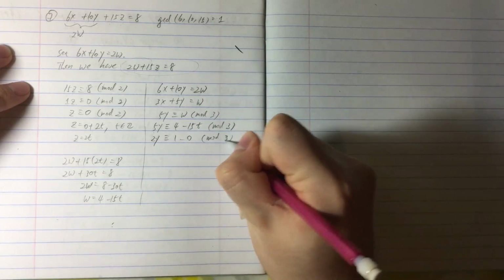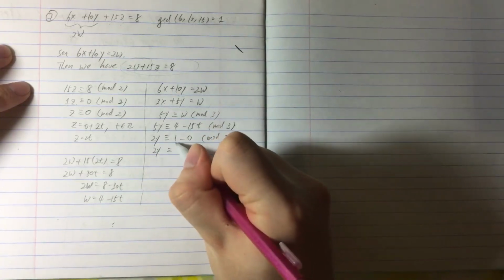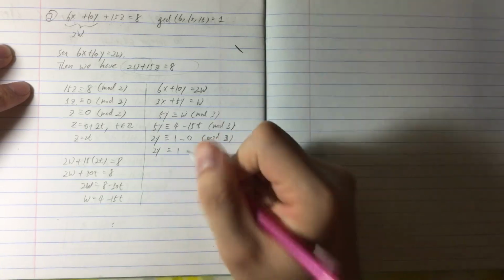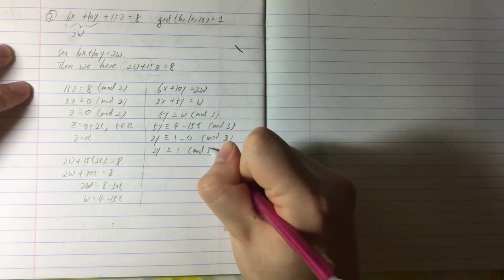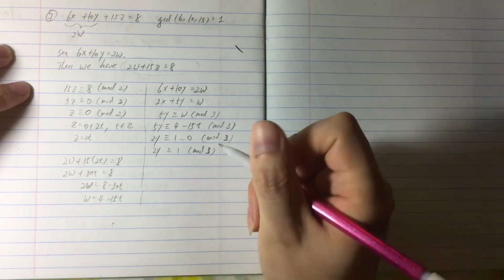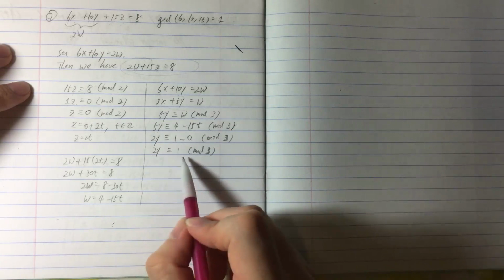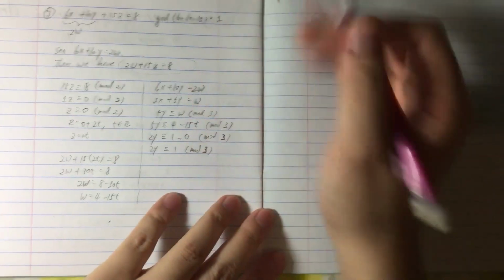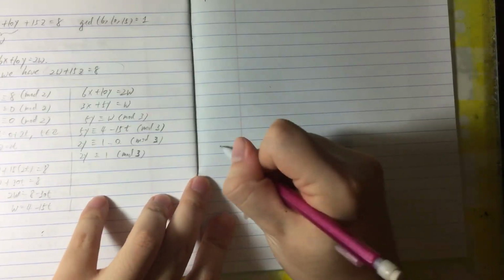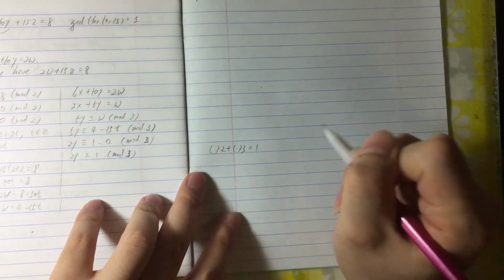Mod 3. Then I have 2y congruent to 1 minus 0 is 1. 2y congruent to 1 mod 3. Then we try to find the inverse of 2 mod 3. For small numbers, we can try. Can we find some integer times 2 plus some integer times 3 that equal to 1?